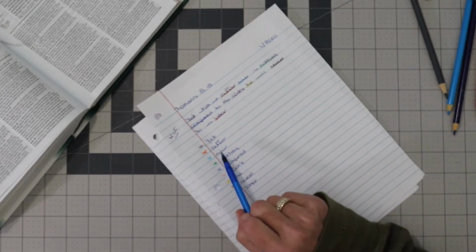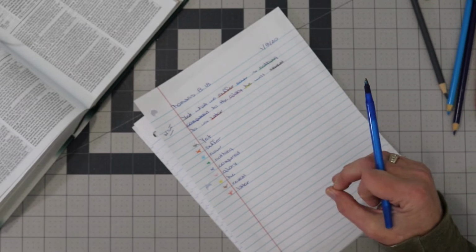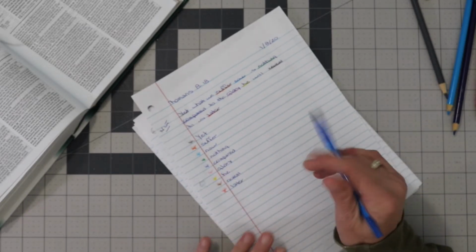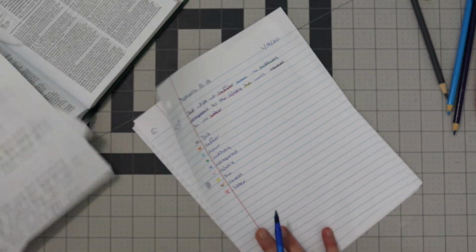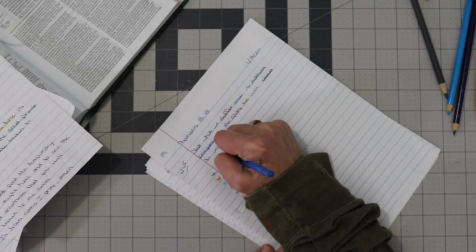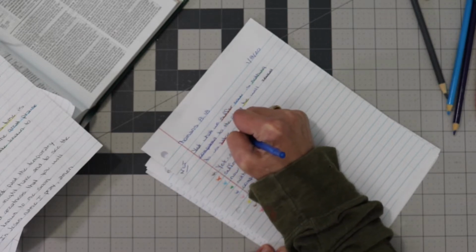Now you want to go ahead and define them. This is not a Bible study, so you don't need to bring out your concordances or your big dictionary. You just want a general meaning of what the words mean. Okay, so I'm going to refer back to my original notes here. The word yet means still or even, depending on how it's used.